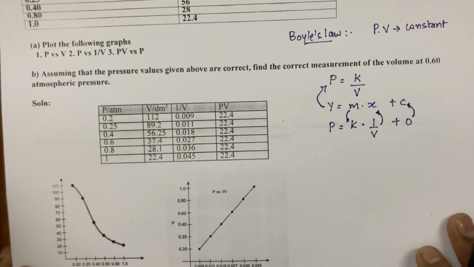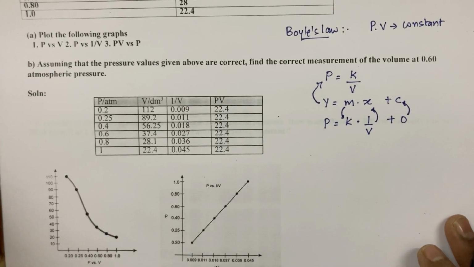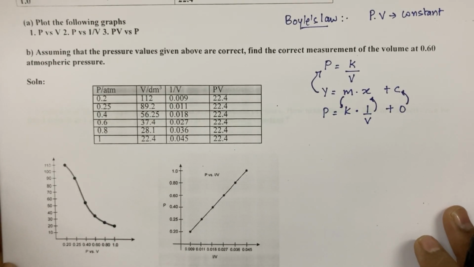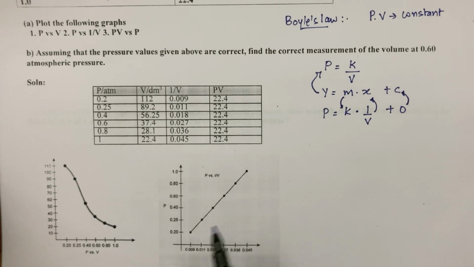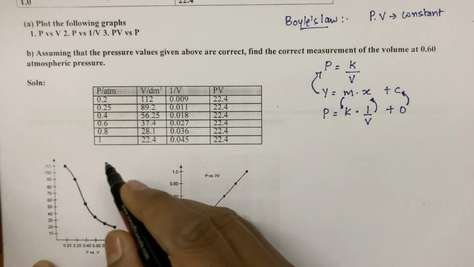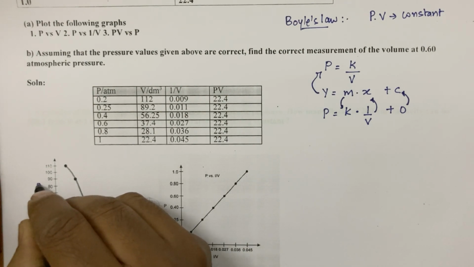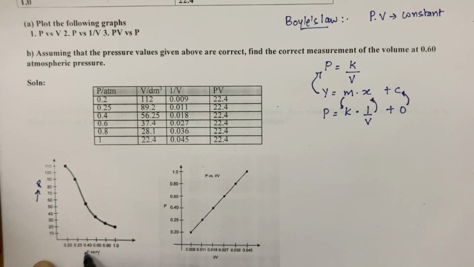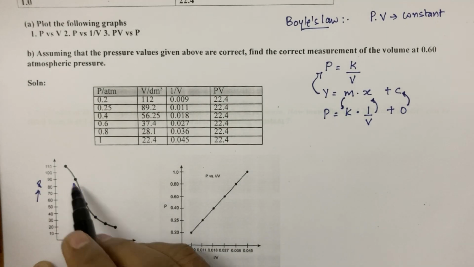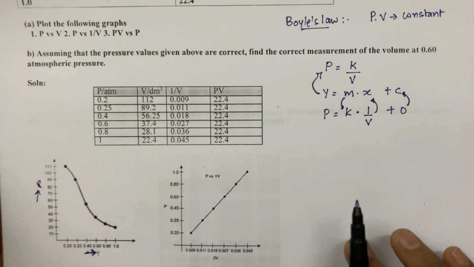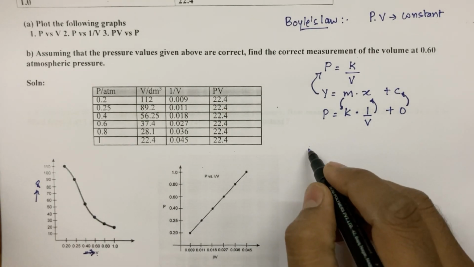So when I plot this graph, if you see carefully, this is the graph of P versus V. So this is V, and the shape is a hyperbola.